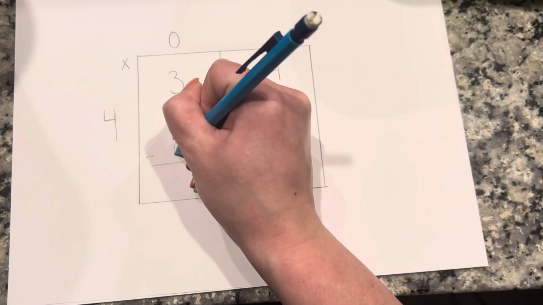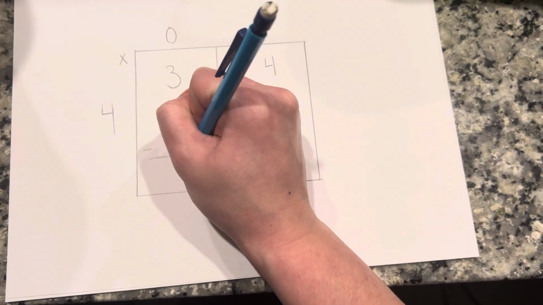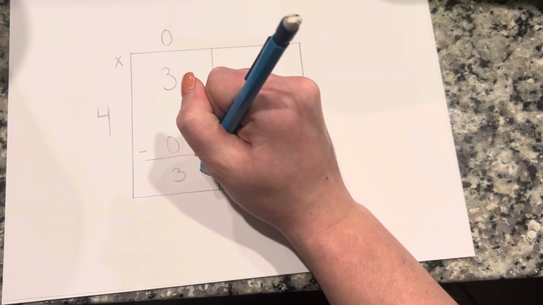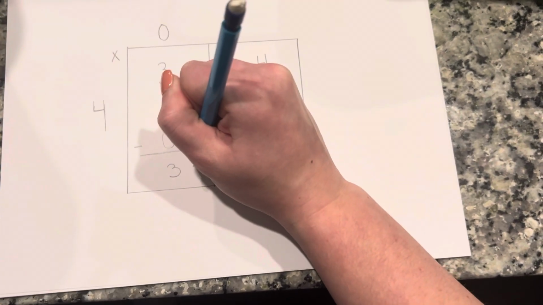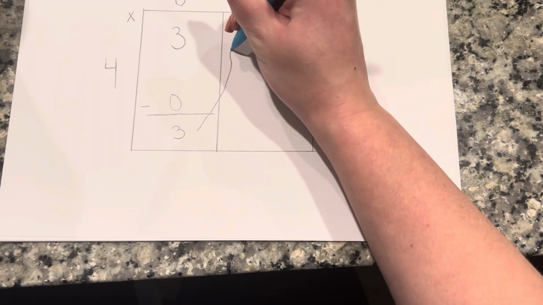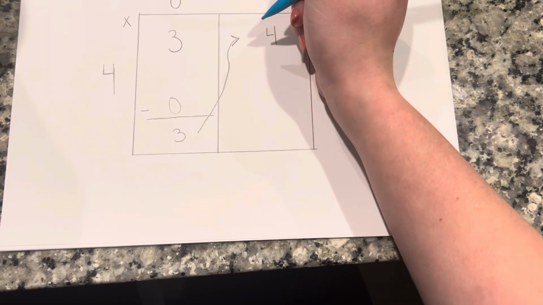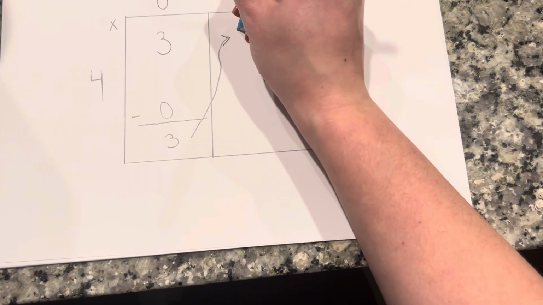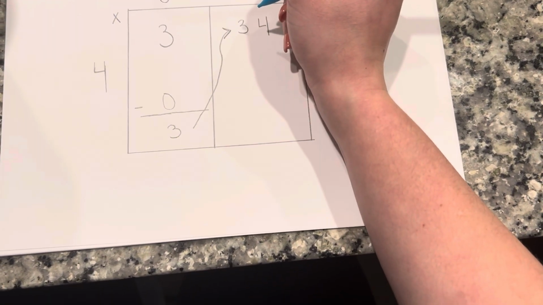And 3 minus 0 equals 3. And instead, we are going to move that 3 up to make 34.